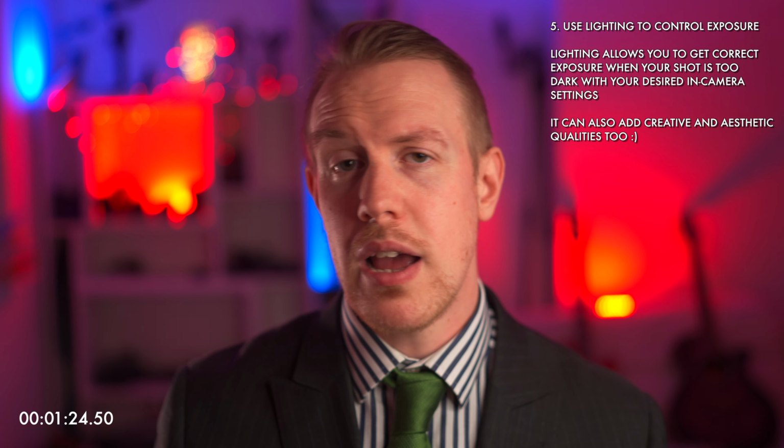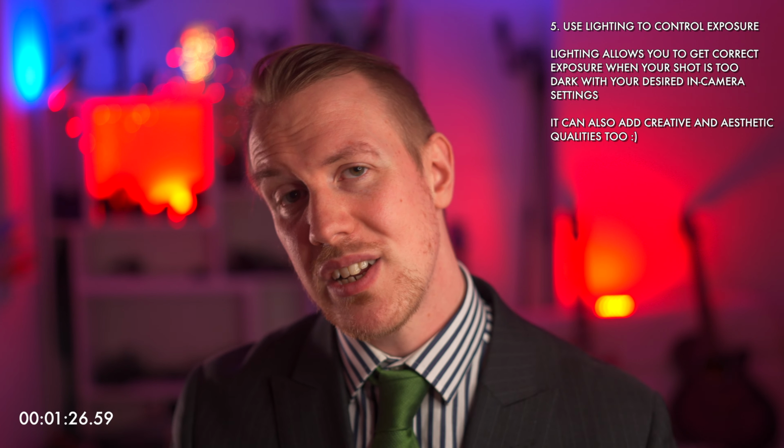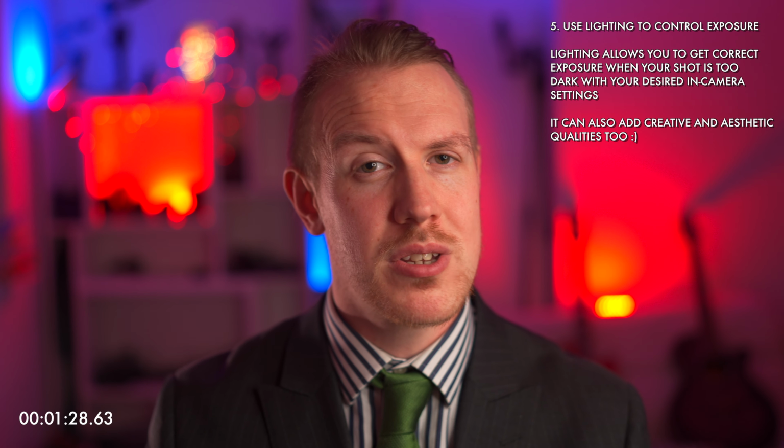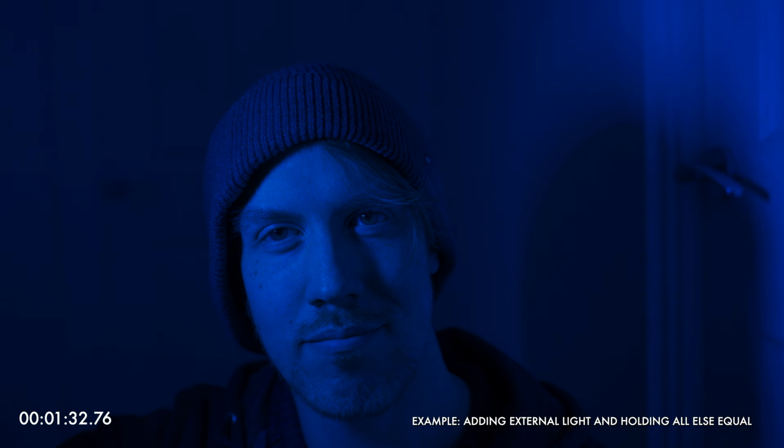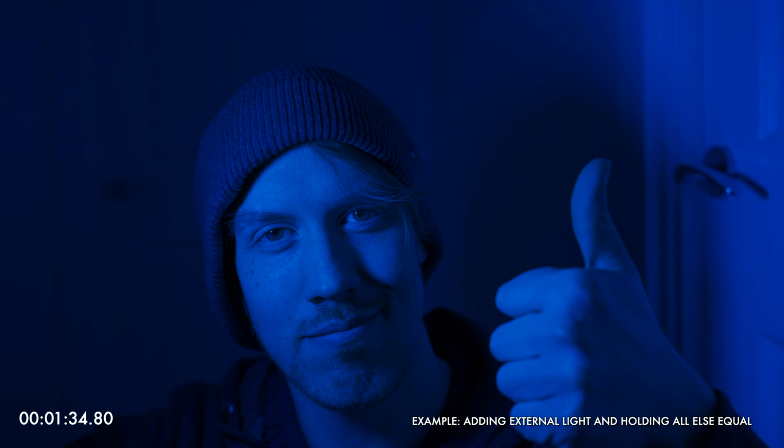Let's say it's too dark after optimizing your in-camera settings and pushing ISO as high as possible without hurting image quality, well, we add external lighting as needed to fix it. And of course, lighting can also add aesthetic flavor to your shots as well as just balancing exposure, and balance is the key as we conclude.